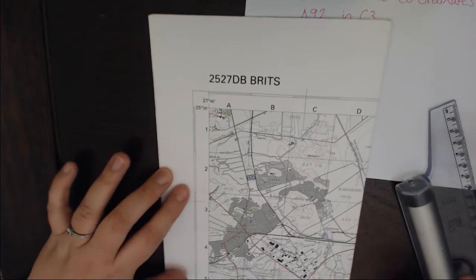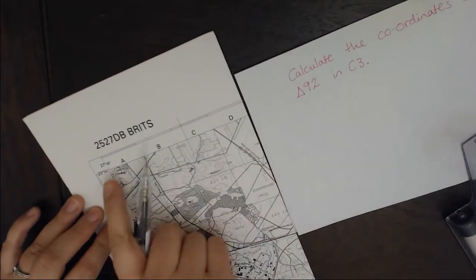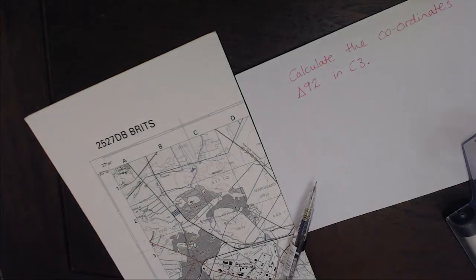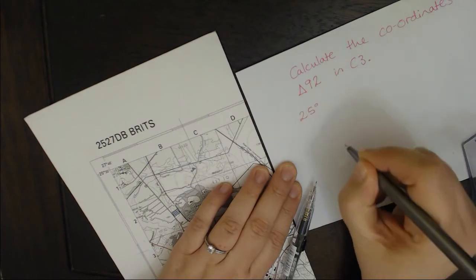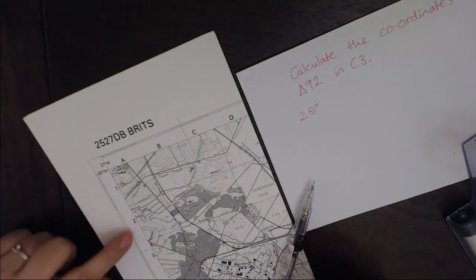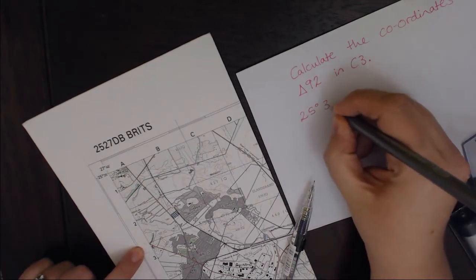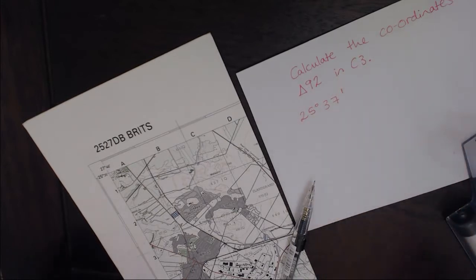Okay, so we're going to start with the south, because in terms of our cardinal points, north-south is always more important than east-west. So we have 25 degrees, then we've got our minutes written in on the side, and we're going to count down so that we have 37 minutes.